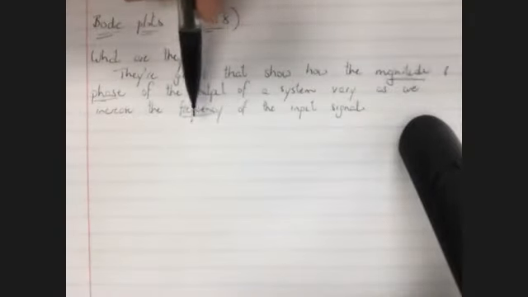So the idea is, as we have input signals of different frequencies, does turning up or turning down that frequency affect the magnitude and phase of the output?